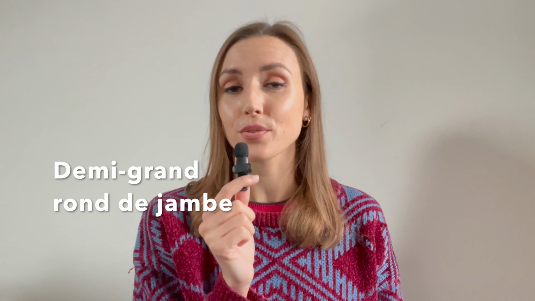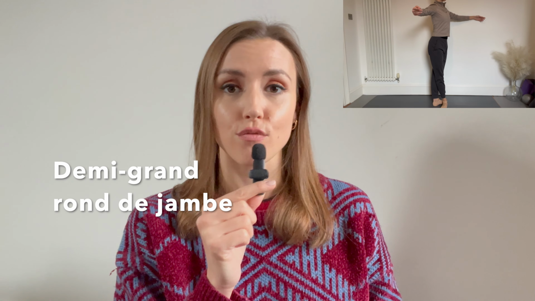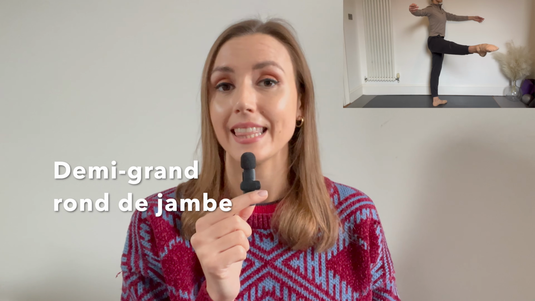A demi-grand rond de jambe is a rond de jambe of the working leg in the air at 90 degrees, either going from the front to the side or from the side to the back if it's en dehors, or if it's en dedans, it will be from the back to the side or from the side to the front. And it will always start in a closed position, and this is typically in fifth.